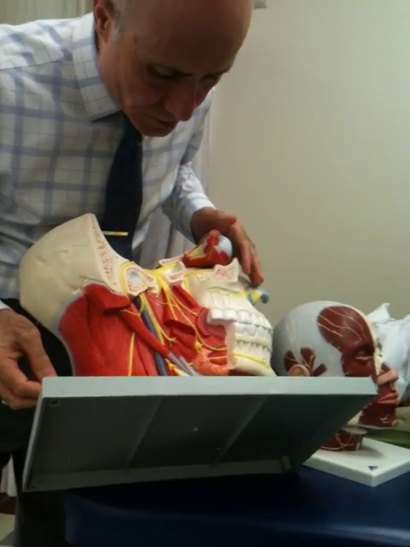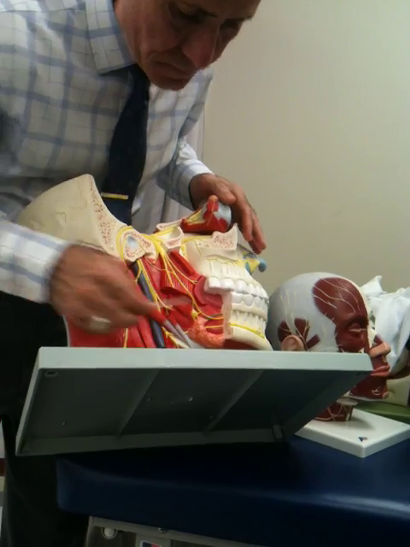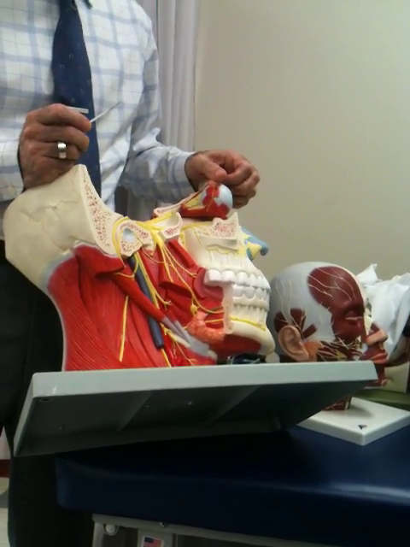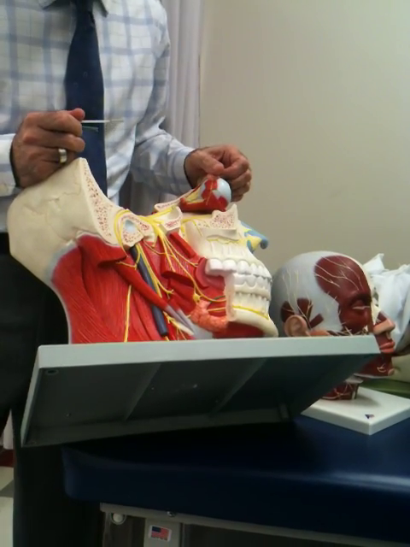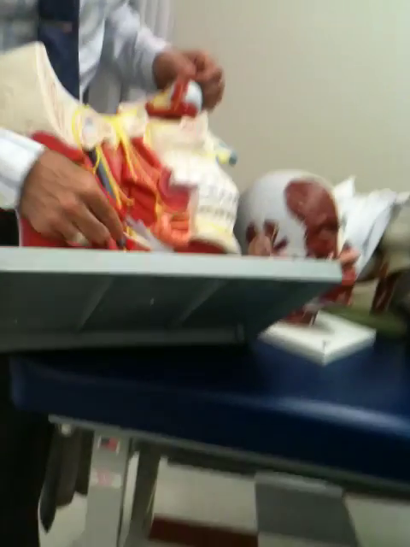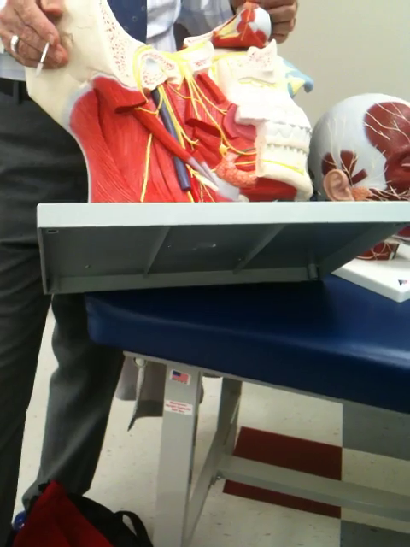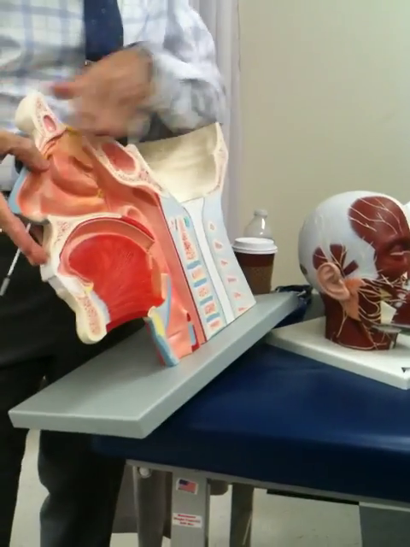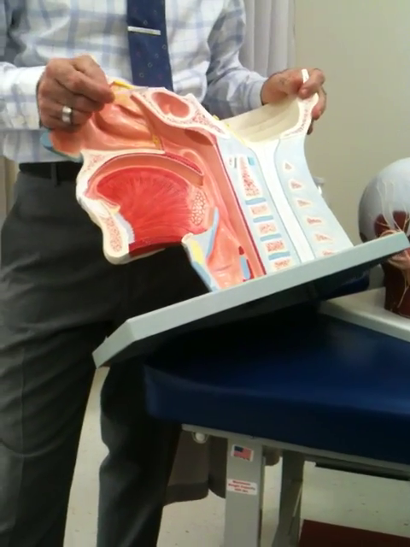What about this nerve? It's kind of off, but nonetheless, hypoglossal. Normally, you can see it hanging around the common tendon of the digastric, going to the tongue to supply the muscles of the tongue, all the extrinsic muscles of the tongue.